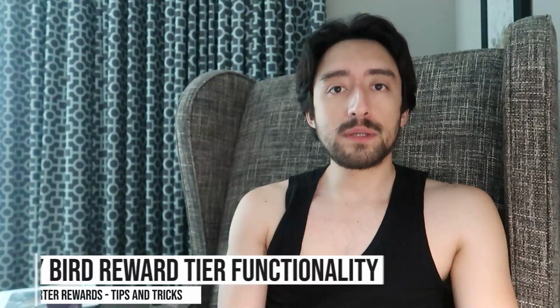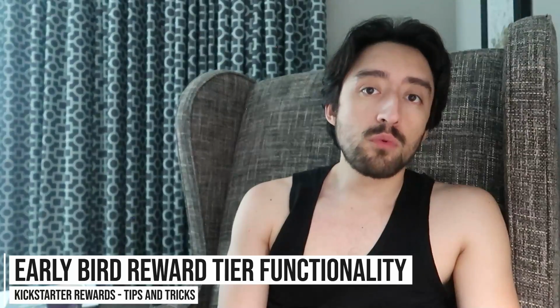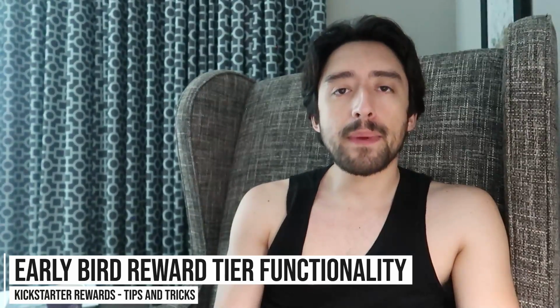Okay, so the next tip or trick is to consider using early bird or super early bird reward tier functionality with your campaign page. By that I mean, for example, a limited quantity reward, potentially, or a limited duration reward. And you can actually do both of these when it comes to Kickstarter. So if you wanted to, you could have a reward that's available for just the first 48 hours or the first 72 hours when you go live.